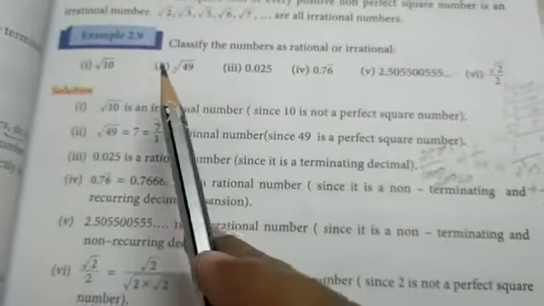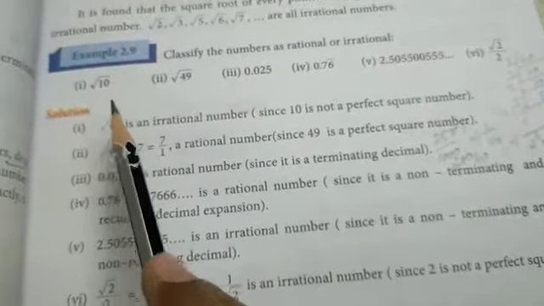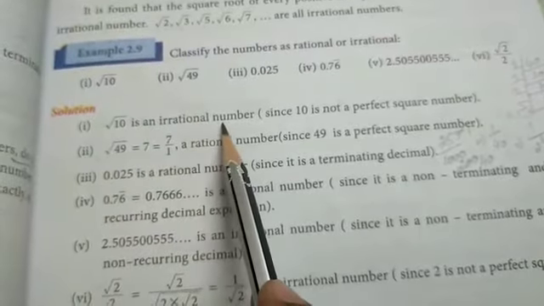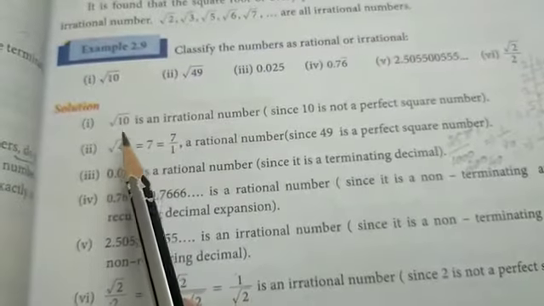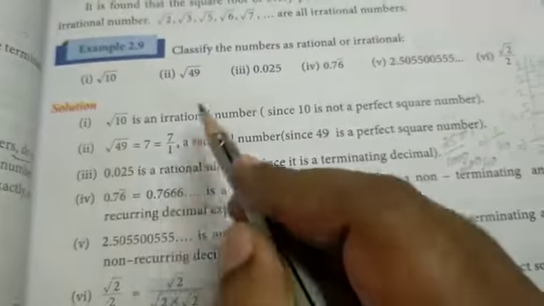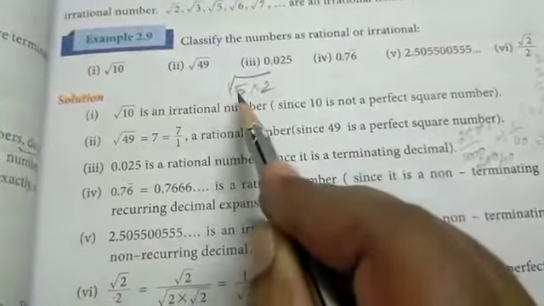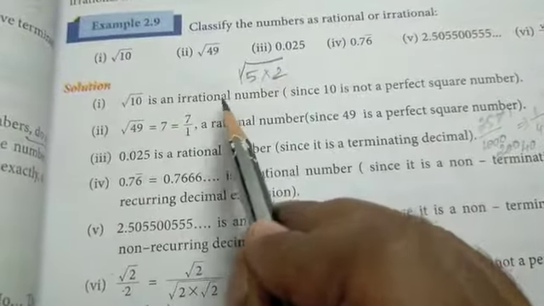Example 2.9. Classify the numbers as rational or irrational. The first one is root 10. Root 10 is an irrational number. Why? Because root 10 is not a perfect square number. We can write it as root of 5 into 2 like that only, so it is not a perfect square number. That's why it is an irrational number.